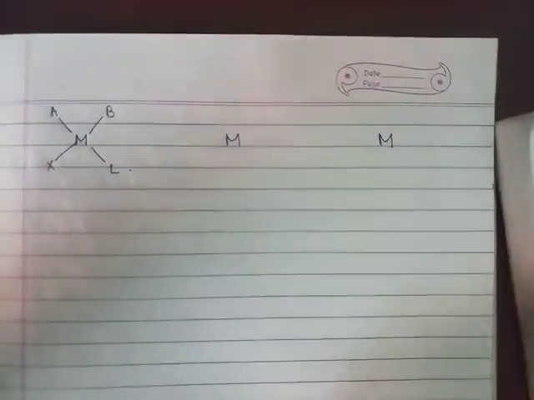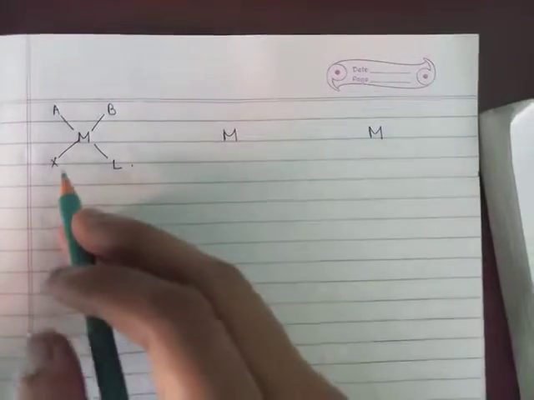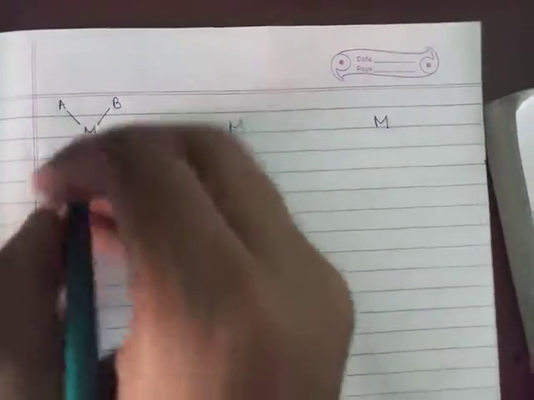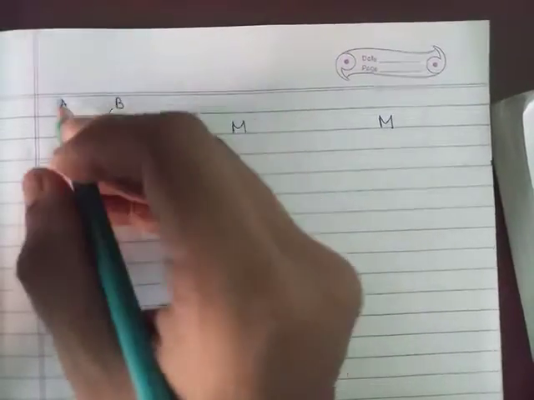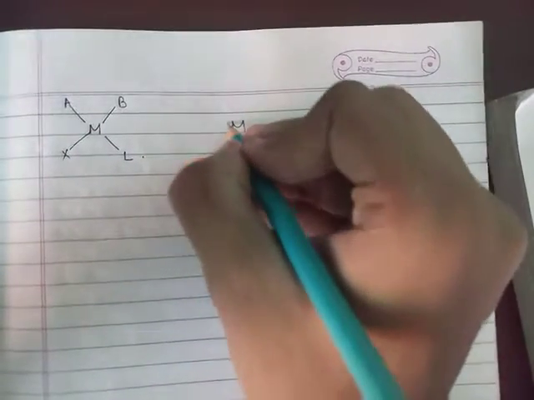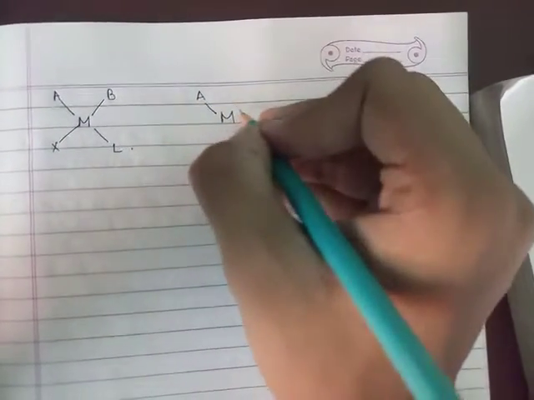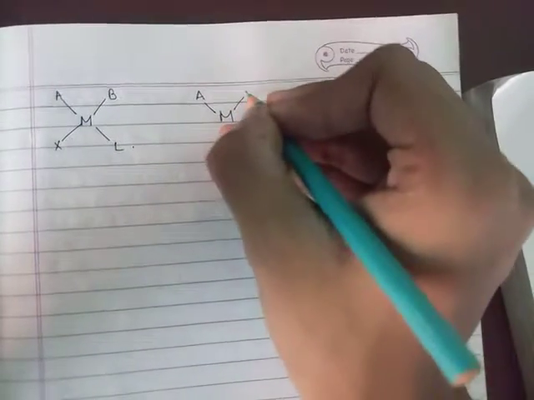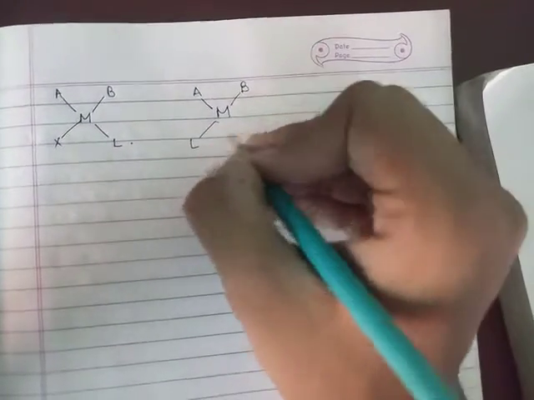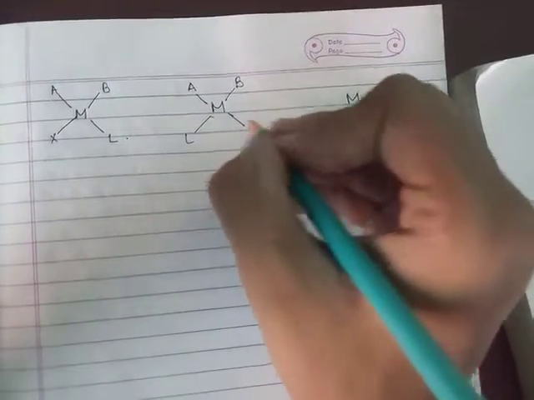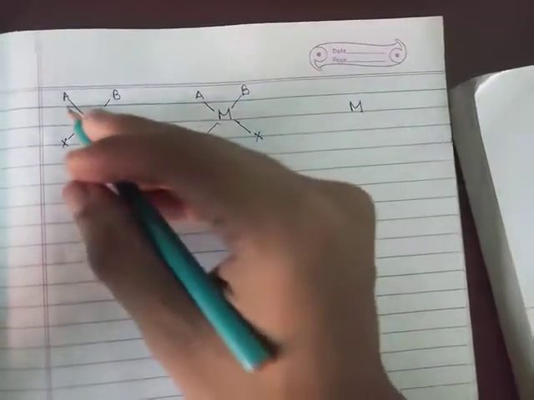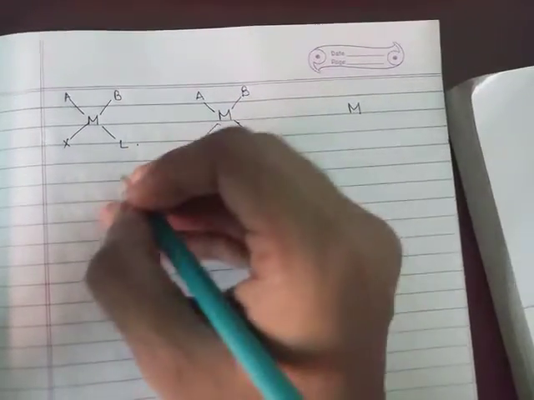For that we need to draw the structure of MABXL in whatever format we like. This is the structure I have assumed in the first case, where A and B are together. Now we'll change the positions of these 4 ligands. How many structures can be formed using only these 4 ligands? Here is A, B again, and L goes over here, X comes over here. This is also a structure that can be formed, in which A and L are adjacent, B and X are adjacent, A and X are adjacent, and B and L are adjacent. These two are different structures.